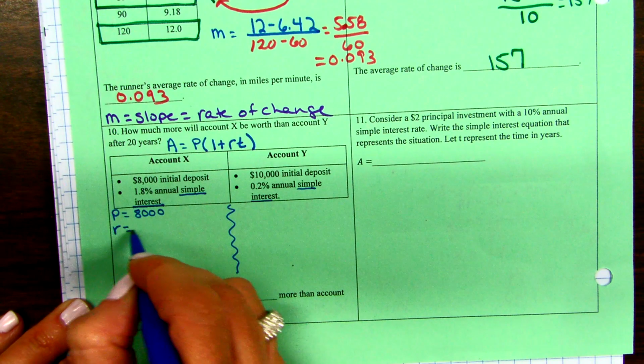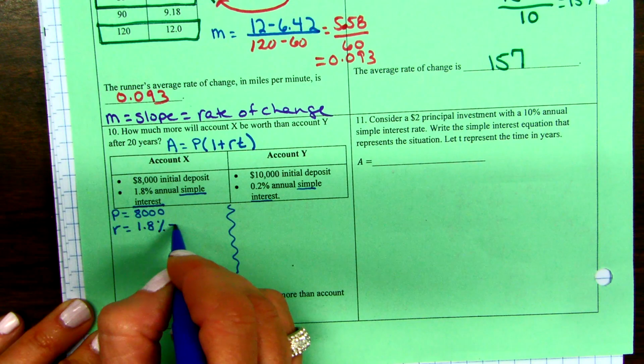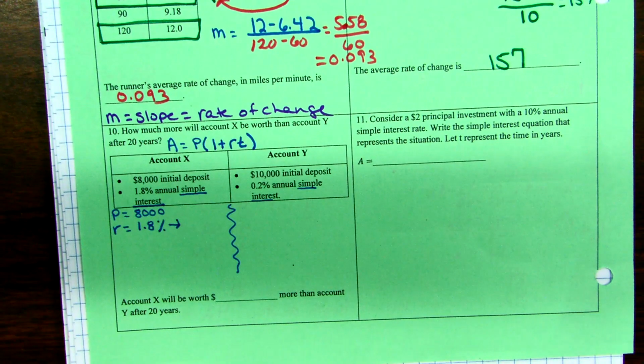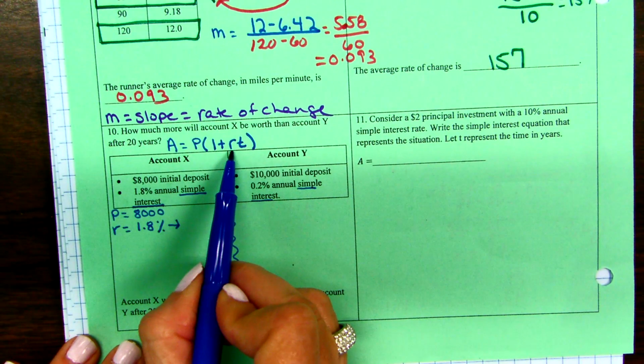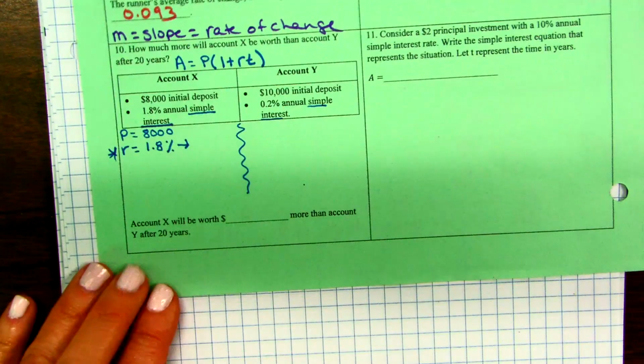R is 1.8%. But don't forget, guys, you have to do a little work to the R. This is the most common mistake I'm worried about tomorrow. This is the biggest mistake I'm worried about, that you guys are just going to plug 1.8 in for R. You don't. You always have to do a little bit of work to your R.